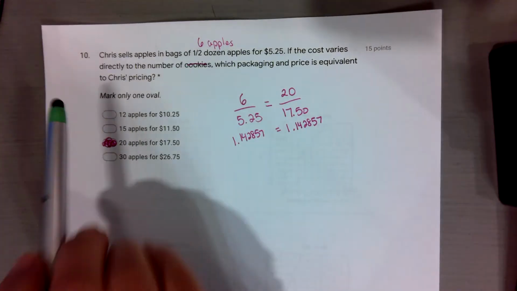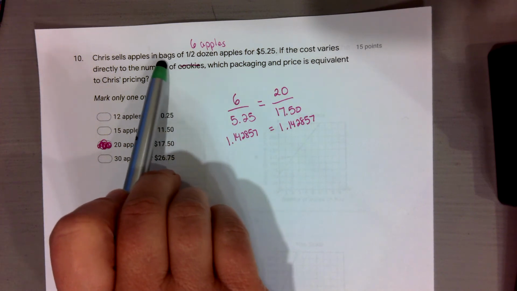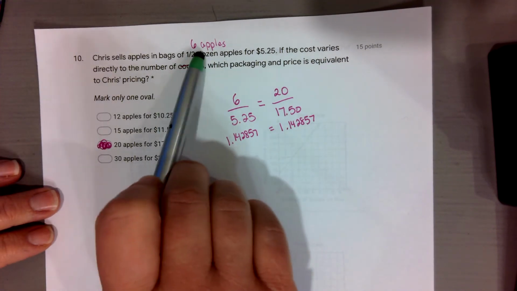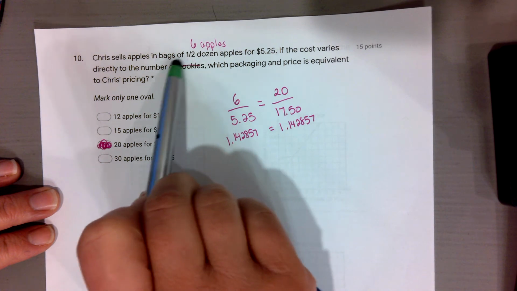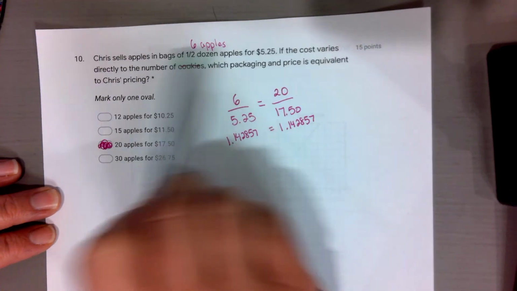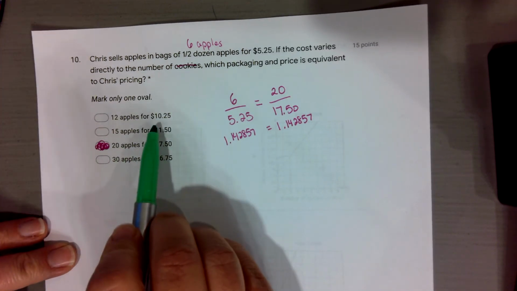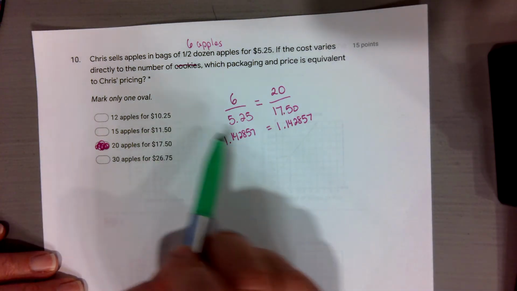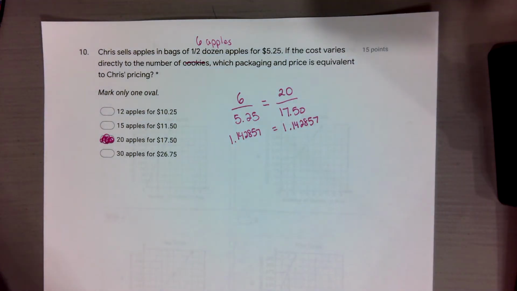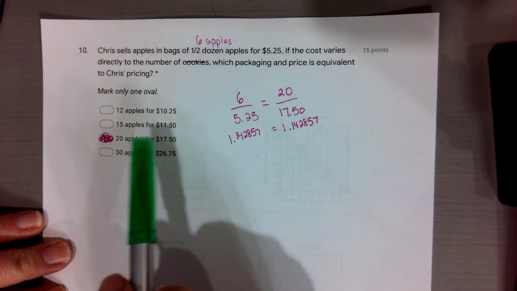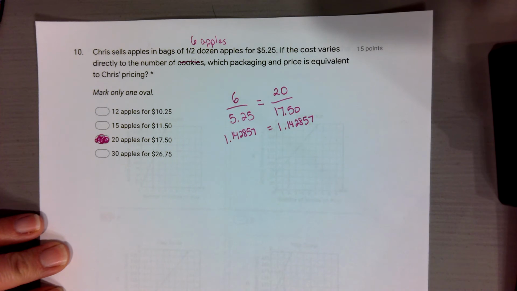All right, number 5 or 10, I think is what it is. Chris sells apples in bags of half dozen apples. So again, we have half a dozen, which is 6, for $5.25. If the cost varies directly to the number of apples, which packaging and price is equivalent to Chris's pricing? So again, I set up a proportion, and when I'm doing my y over x, I need to end up with the same value. The easiest way to do that is to divide and see which decimal is the same. You're going to find out the only one that is the same is this 20 divided by 17.5. Those are equivalent.